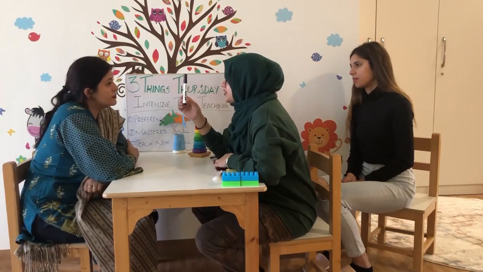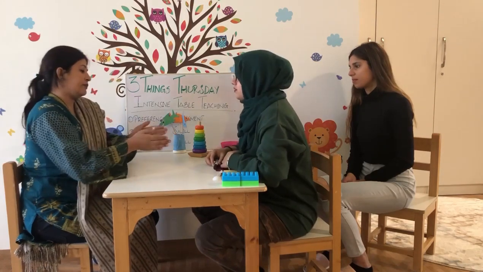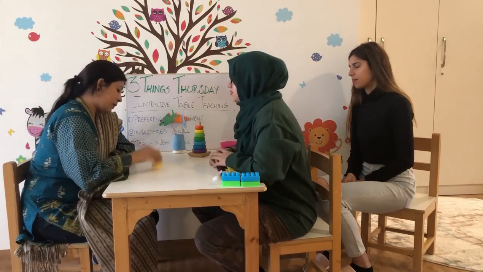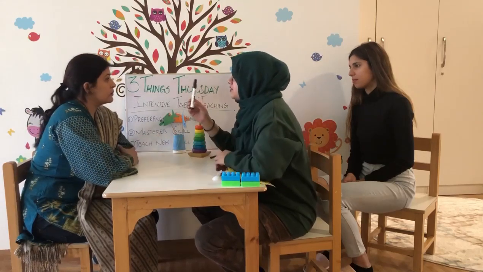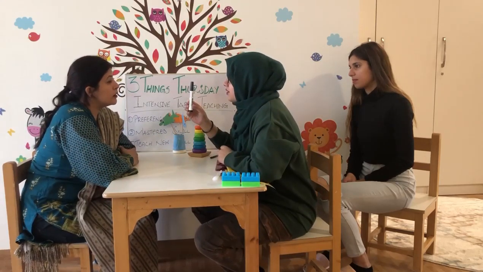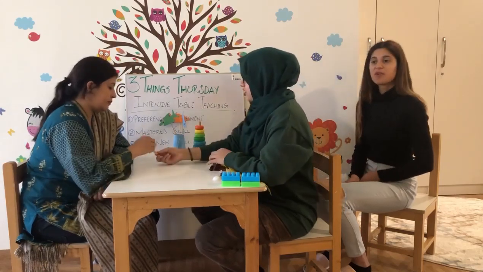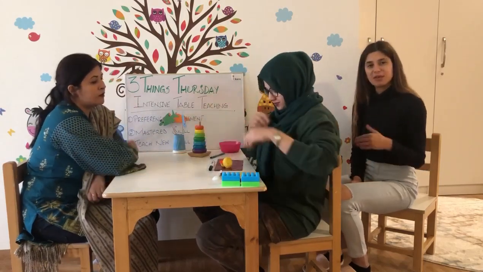Marker. What is this? Marker. Clap hands. Tap duck. What is this? Marker. Good job. So over here you can see we started off with easy, which was tap duck.